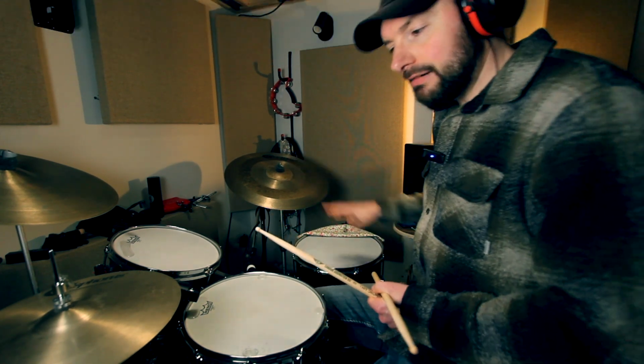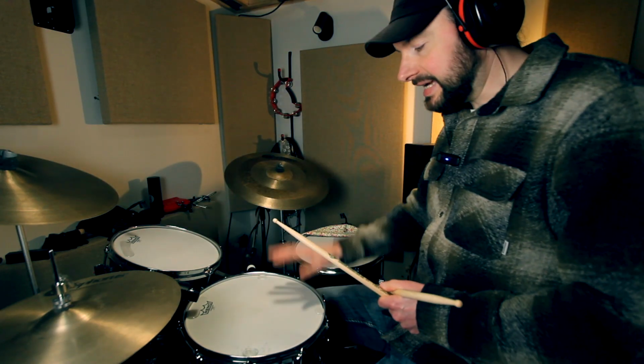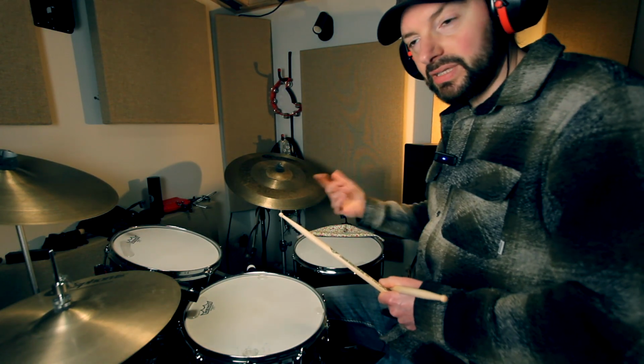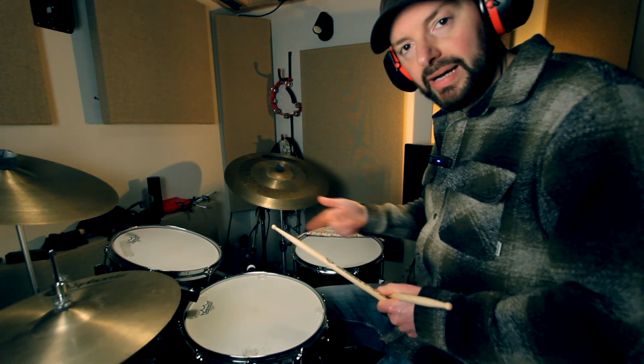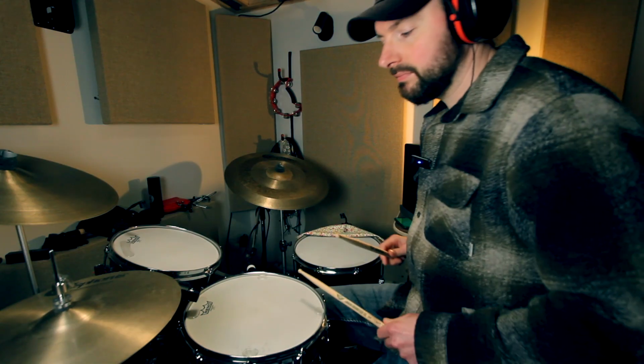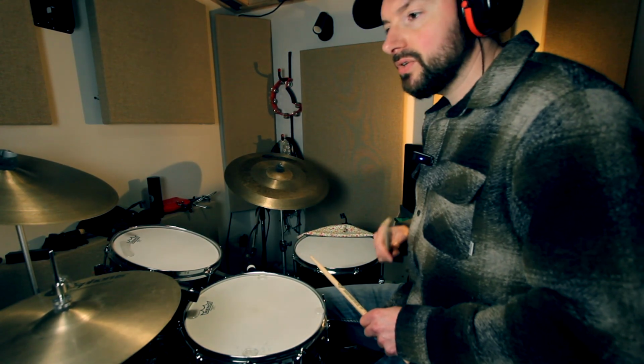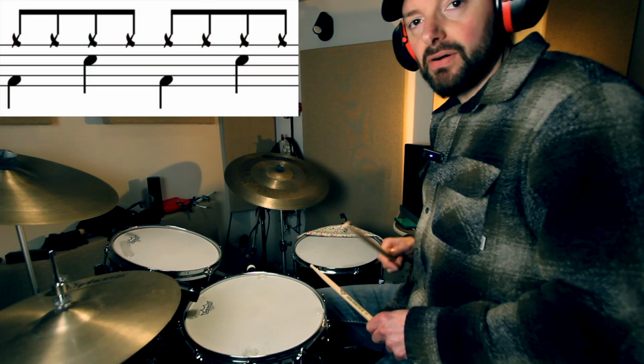Let's see if we can put that around the kit. We'll stick with the same order of drums, so snare, high tom, snare, floor tom, but now with this new rhythm. And again, twice around, groove, fill, groove, fill.